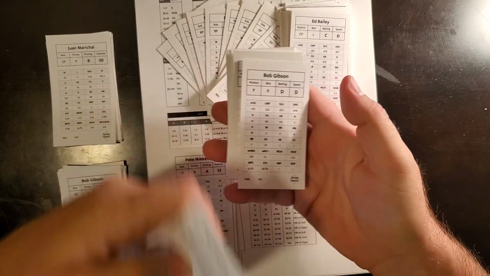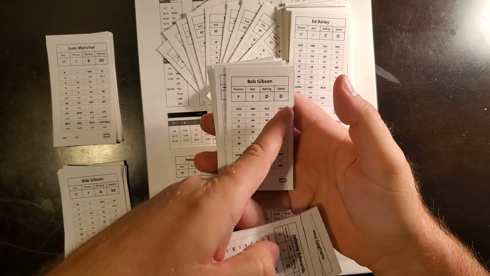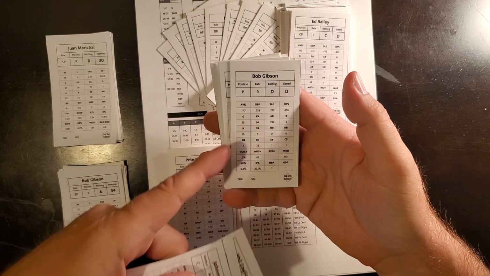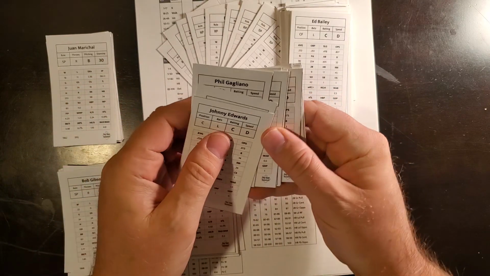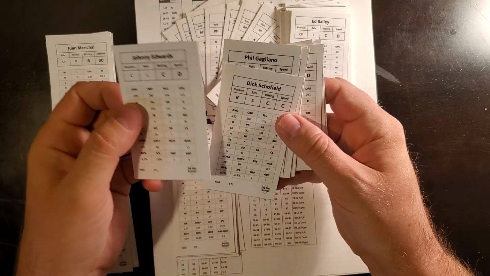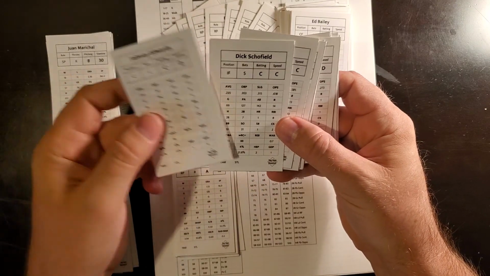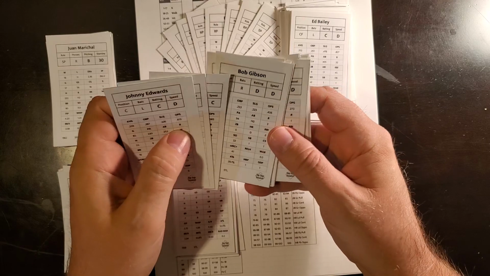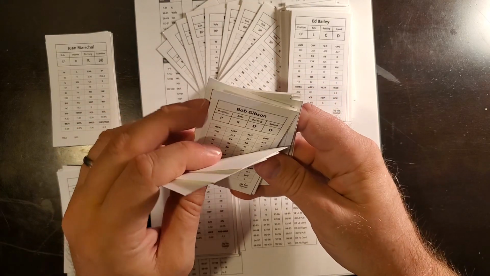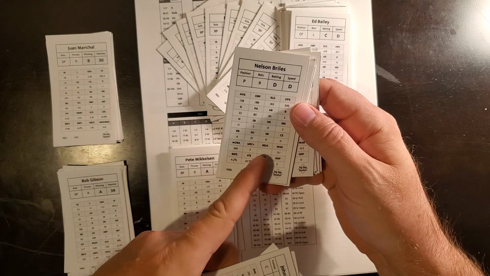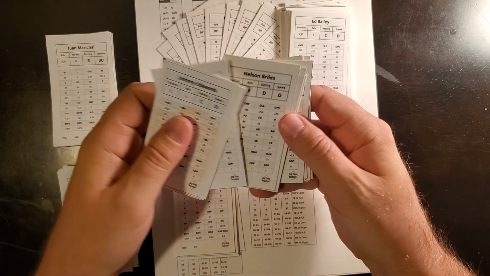Bob Gibson is carded as a batter, so you can see that it's batting and speed. This is not a pitching card. He's a .170 batter. Ironically, he is a better choice coming off the bench to hit than maybe somebody else, than Nelson Briles, who was a 7 weighted runs created plus.